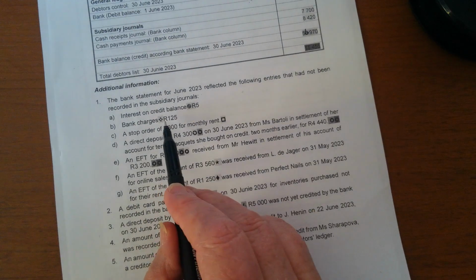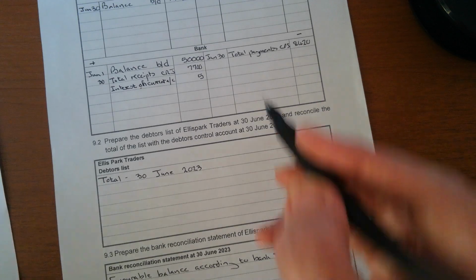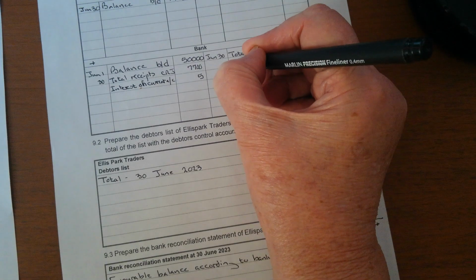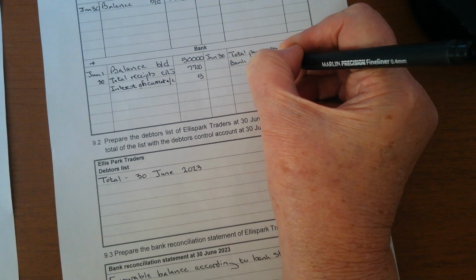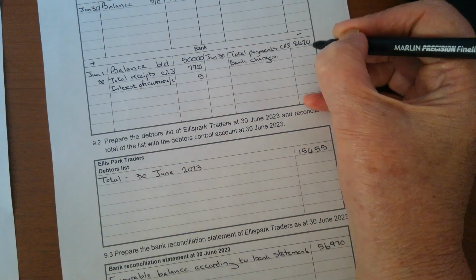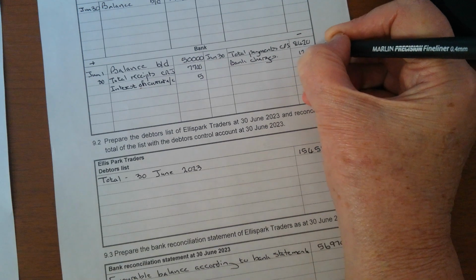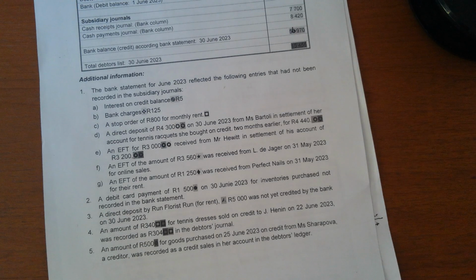Okay, the second one is for bank charges that we have to pay to the bank, so the bank will be credited to reduce the amount of money in the bank, and my bank charges account will be debited to increase the expense. A stop order for the monthly rent.